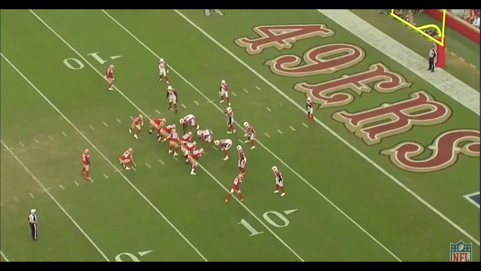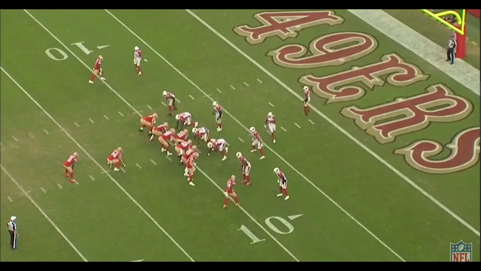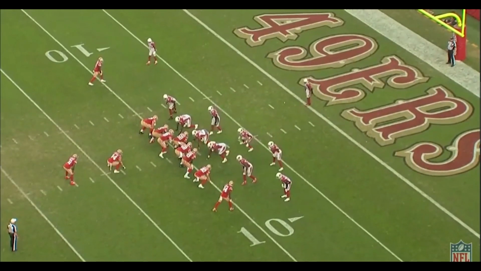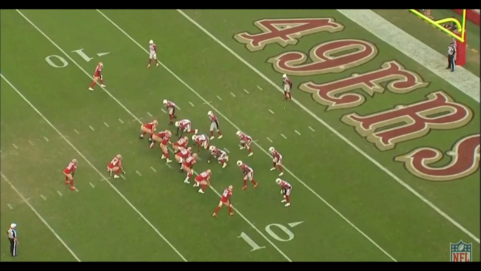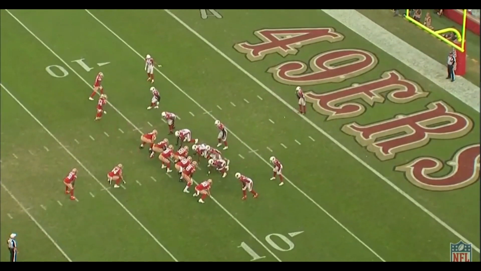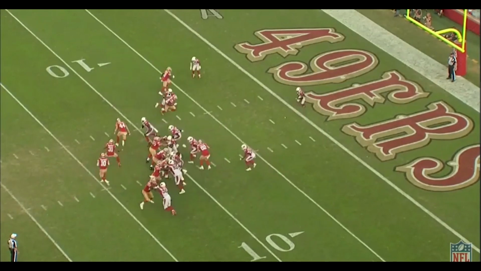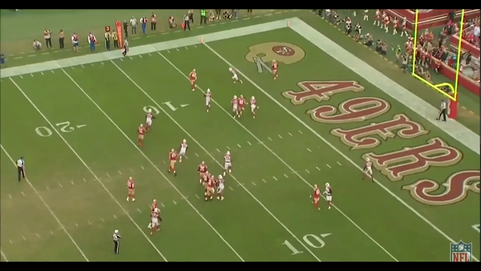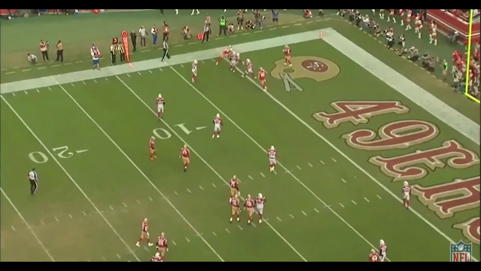This first play is one that, if you've seen my stuff for the past few years, you know is my all-time favorite play. I don't know why, but I love it. It's Spider 2Y Banana. Of course, this is actually going to be Spider 2 X Banana, but let's take a look at it.